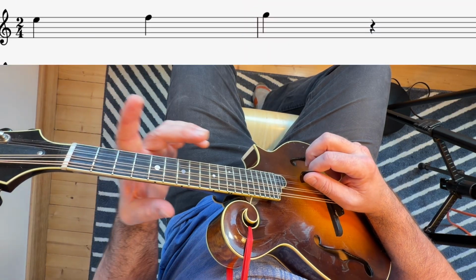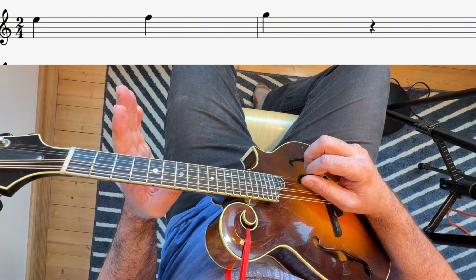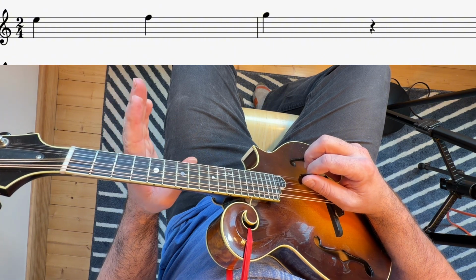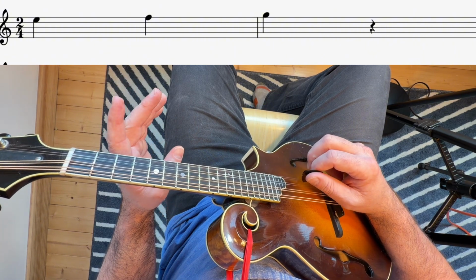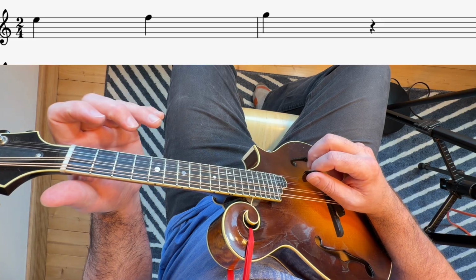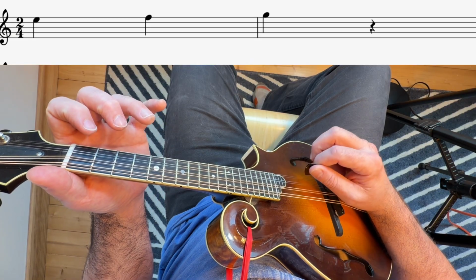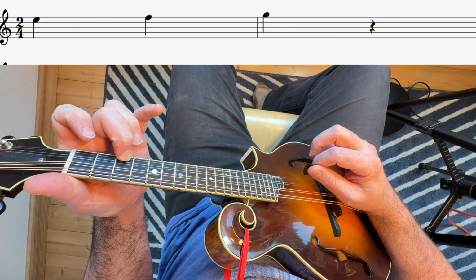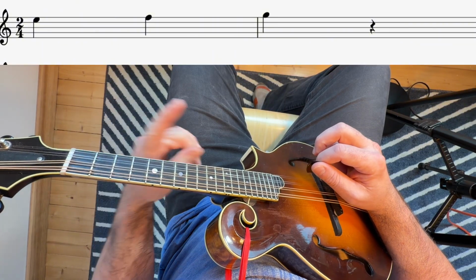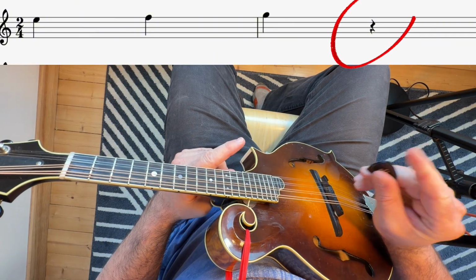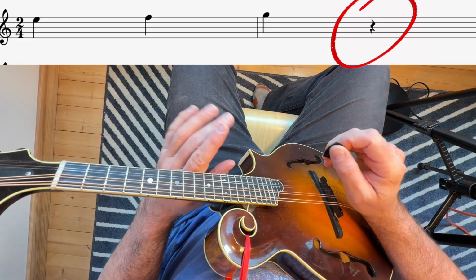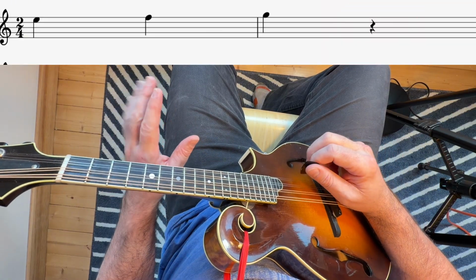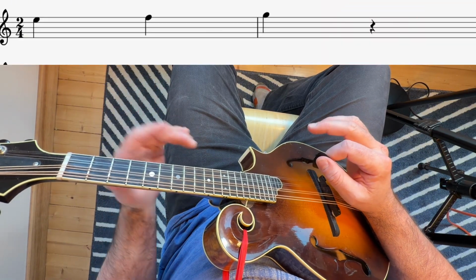If we counted out that whole measure, and I counted you in with 1 and 2 and, it would sound like this: 1 and 2 and 1 and 2 and 1 and 2 and. And that symbol way down here at the very end of the measure is a quarter note rest. What that notates is you're just not playing anything there.